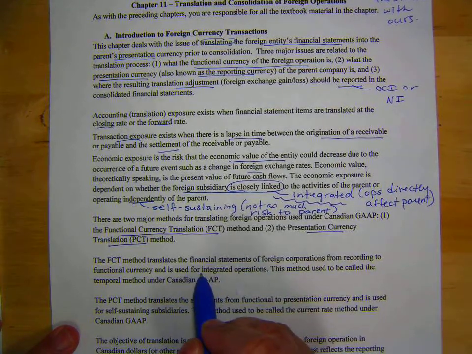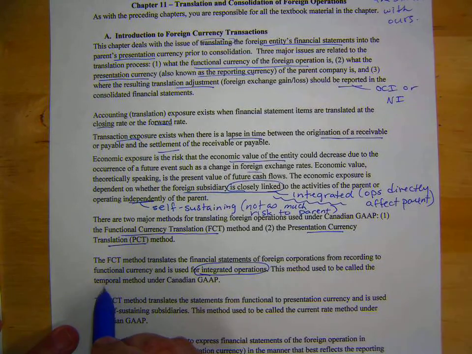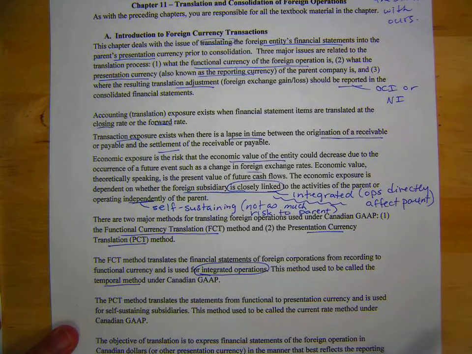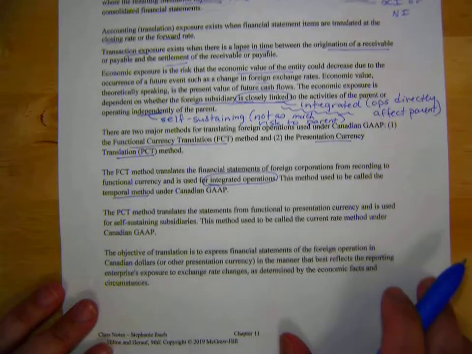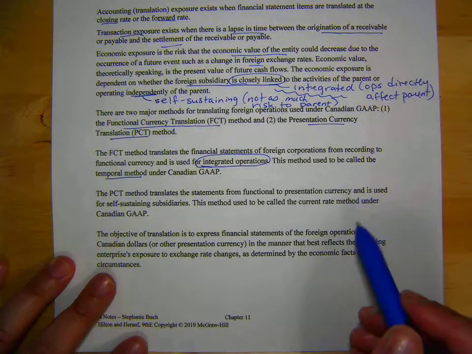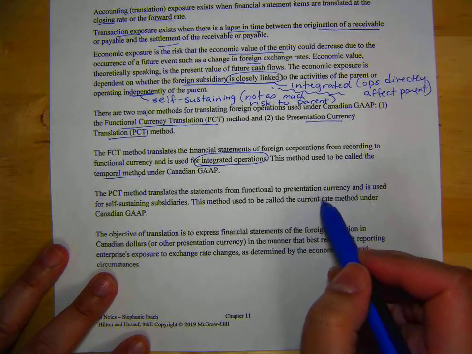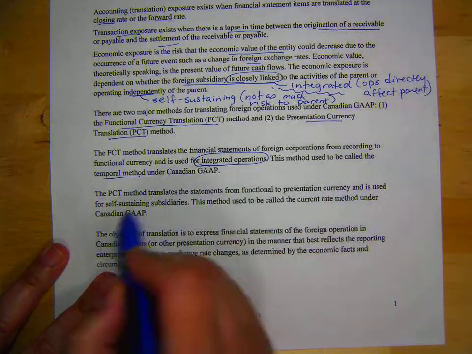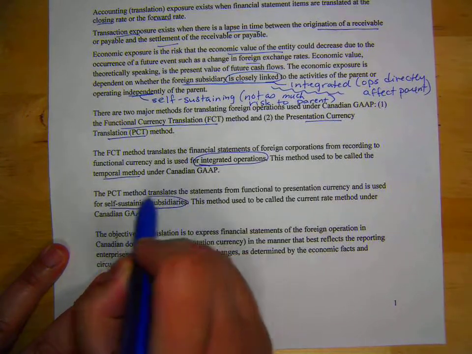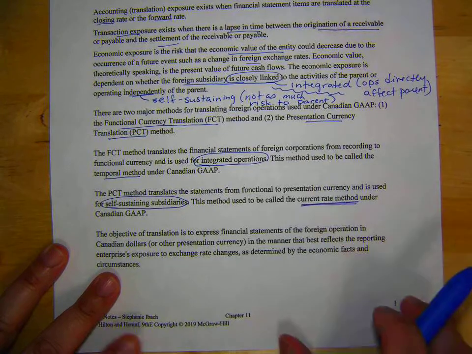Temporal method, that's just FCT. PCT translates the statements from functional to presentation currency and is used for self-sustaining subsidiaries. This method used to be called the current rate method. So again, you're going to hear them both in practice. In this chapter, I'll focus on FCT and PCT. You can just read about this.